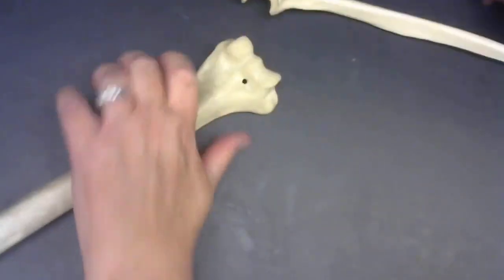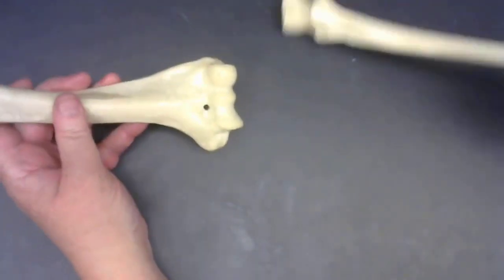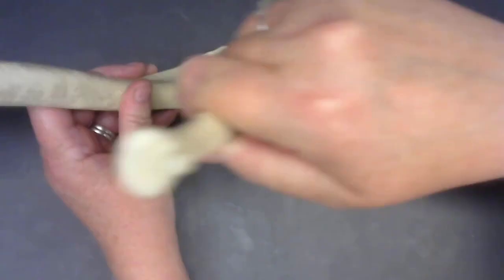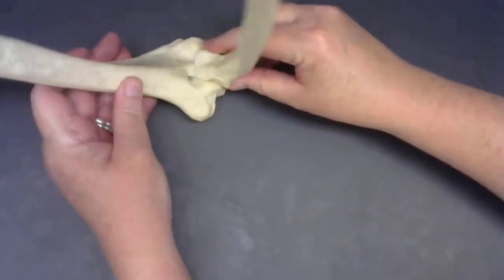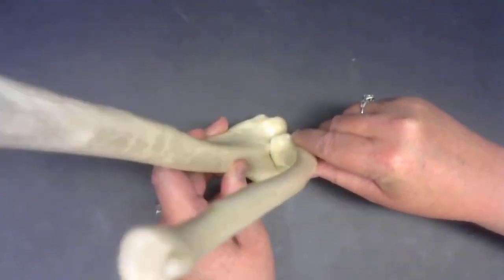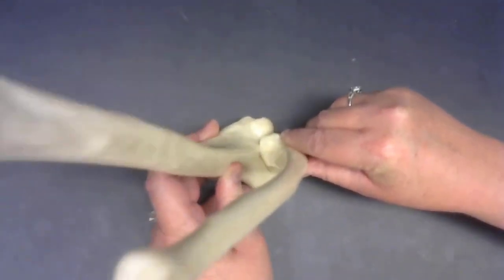Okay. Now, if I were to bend my arm as much as it would go, all you can see is my hand. Okay, let me try it down here. All right, so eventually I'm going to get to a point where they're going to meet.